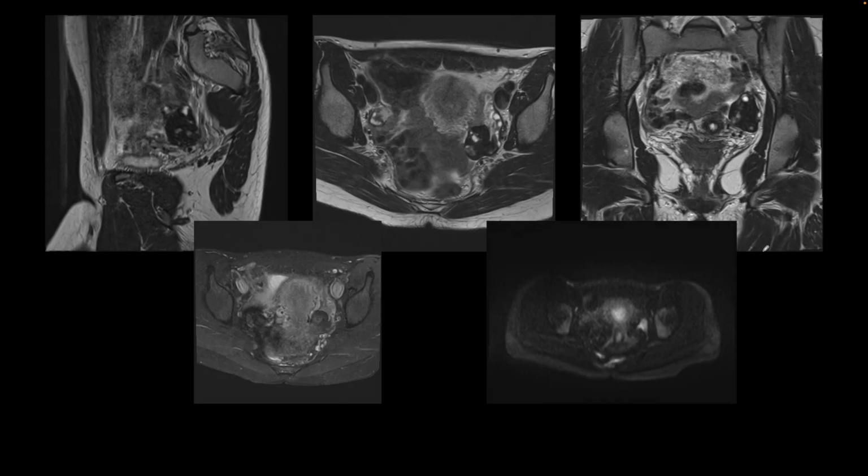This is our next patient. Here again, we are looking at the pelvis, and we have T2 weighted images in all three planes, starting with the sagittal. This is the enlarged ovary on the left side right there, and this enlarged ovary has predominantly low T2 signal.